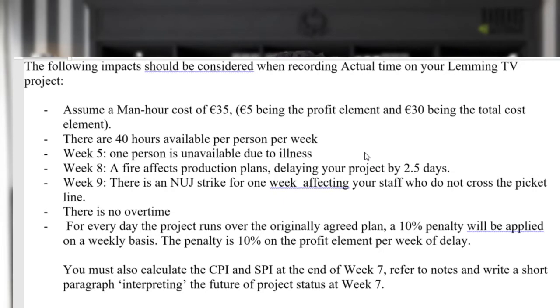And then in week 8, we compound it a little bit more. We say that a fire affects production plans, delaying your project by 2.5 days. Now, I don't know what activity is happening in week 8. It's probably something around the fitting out of the artwork or something like that.